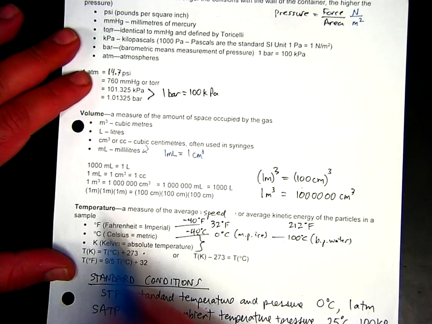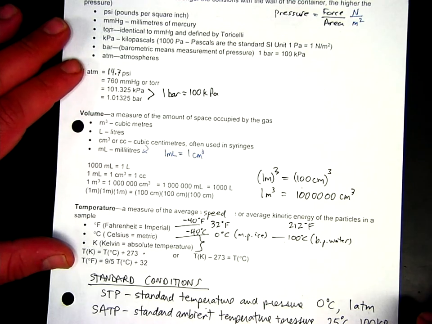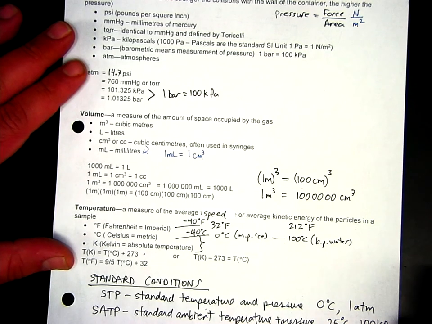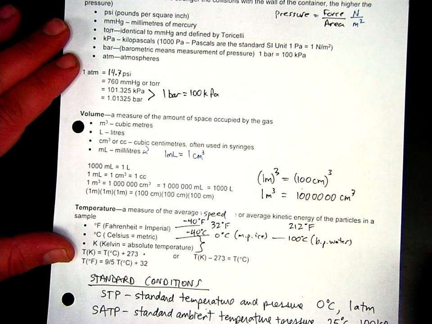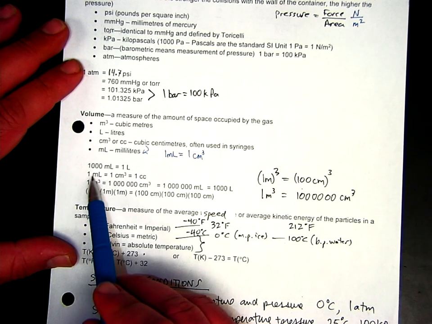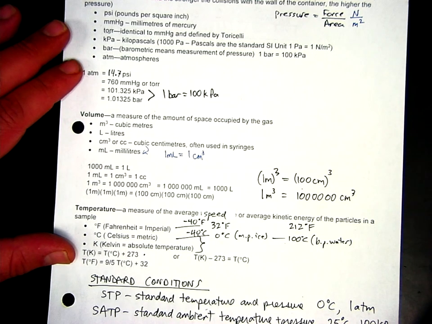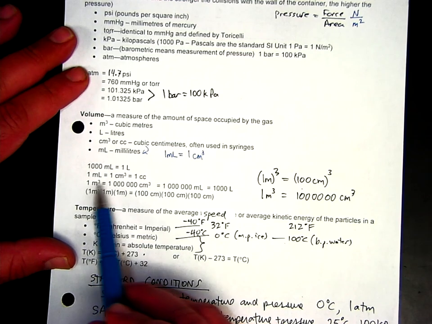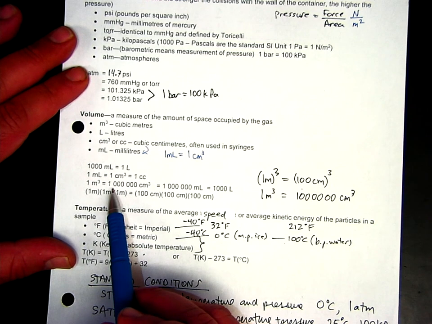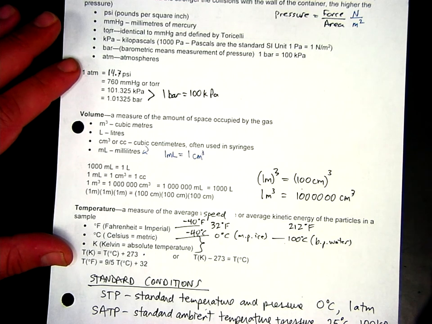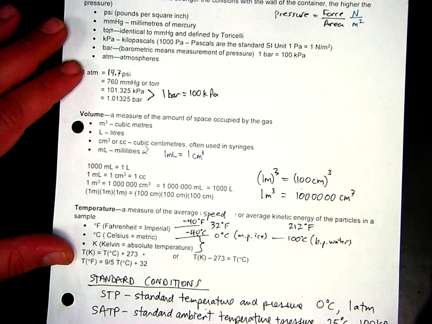So I got a few little conversions here to show you. The one that makes most sense is that 1,000 milliliters is 1 liter. Also mention this here as well: 1 milliliter is 1 centimeter cubed, or 1 cc. Now this one's a little bit stranger. 1 meter cubed is equal to 1,000,000 cubic centimeters. Now, where does that come about?